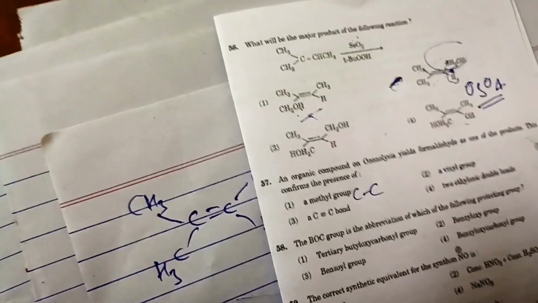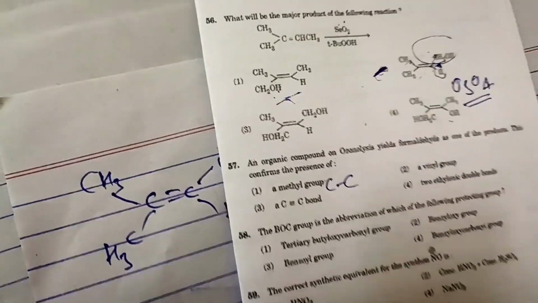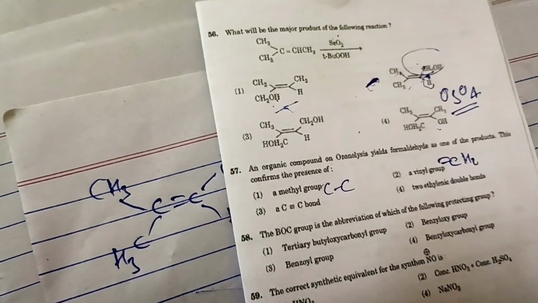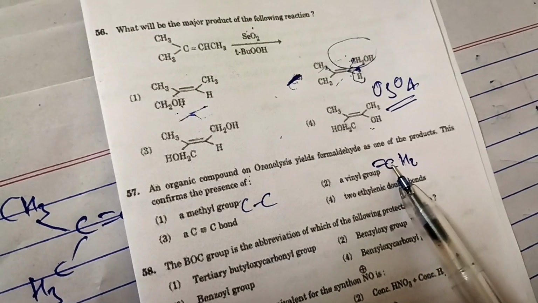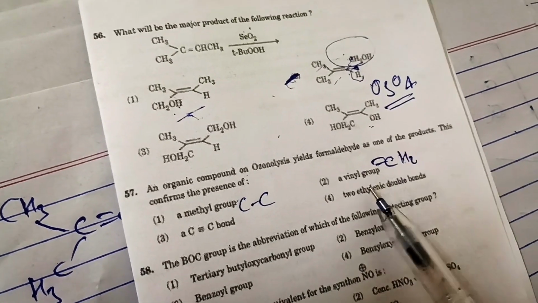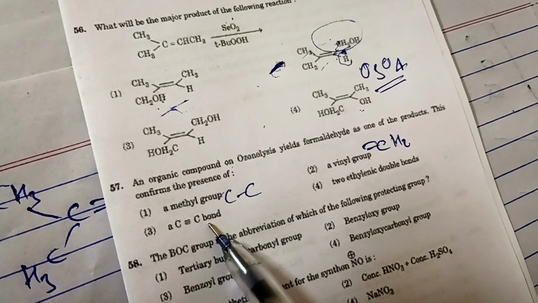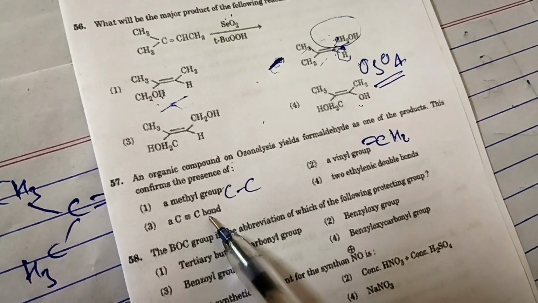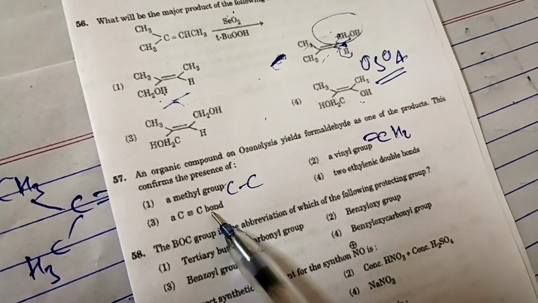In the vinyl group, what will the vinyl group be? The vinyl group is like CH2 double bond. Hence there is a presence of the double bond, and the next carbon is called the vinyl group. And in C triple bond C, there is the presence of carboxylic acids and ketones.